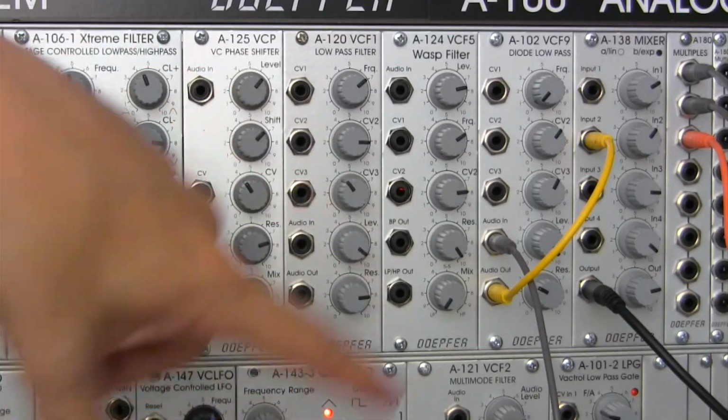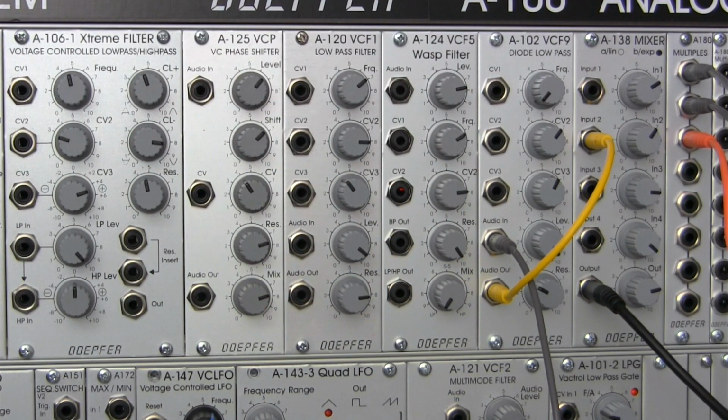And again, the diode filter is a 24/18 decibel per octave filter. If you want to know more about what exactly that means, there are several websites. I believe Tim Stinchcombe has a really good article on those types of filters, and there's a discussion and I think a link to that article on the A102 diode filter page.